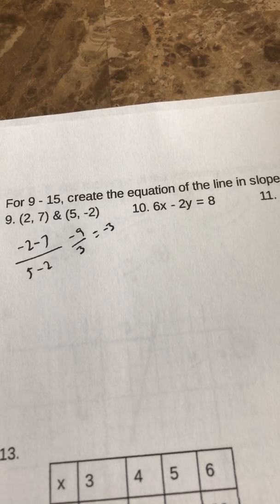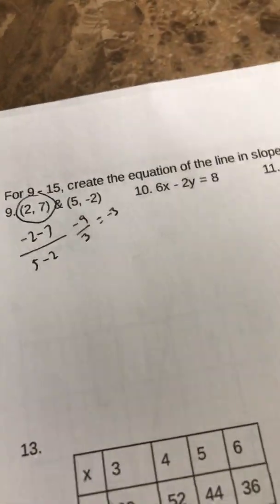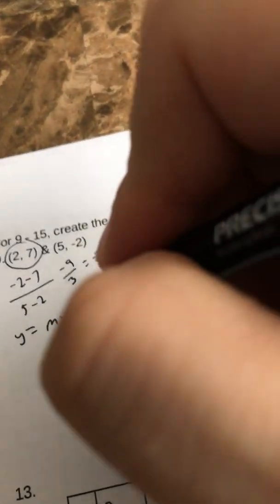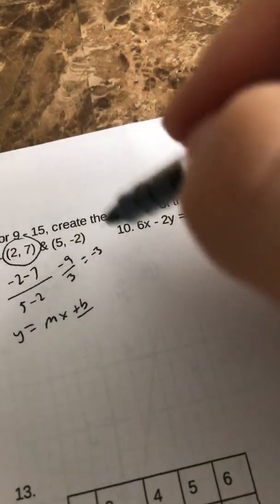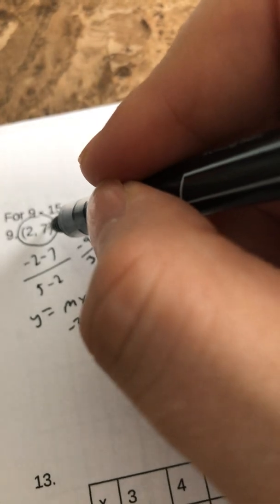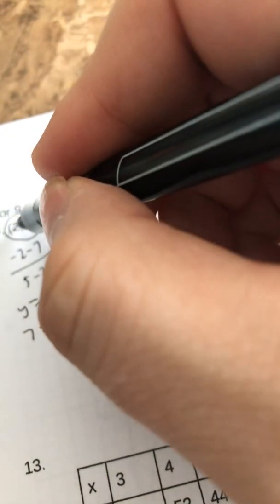And I get the slope to be negative 3. Now I'm going to use this slope, and I'm going to pick this point at 2, 7. They're both positive, and I'm going to plug those in to my y equals mx plus b so I can solve it for b. So the m is negative 3, and now this point is going to go in for the x and the y. So the y coordinate is 7, so it's going to go in for the y. The x coordinate is 2.